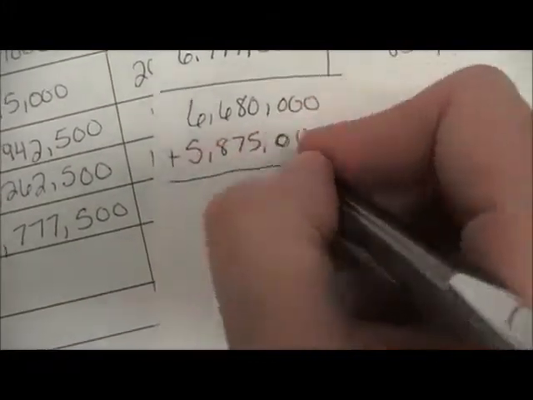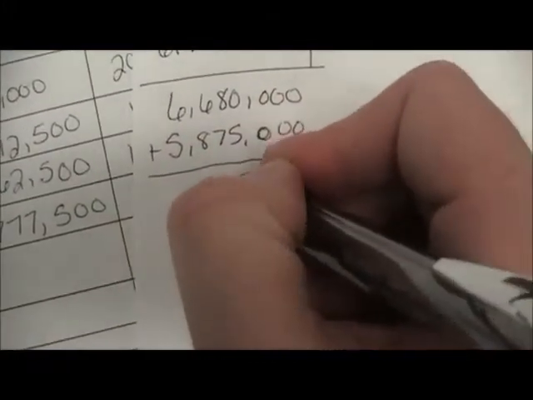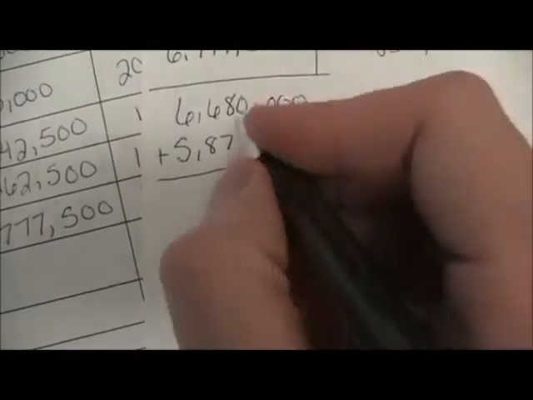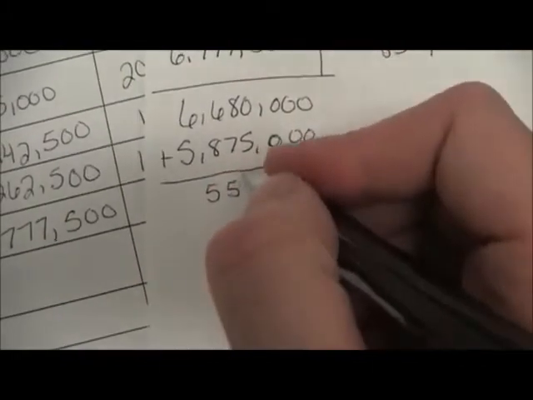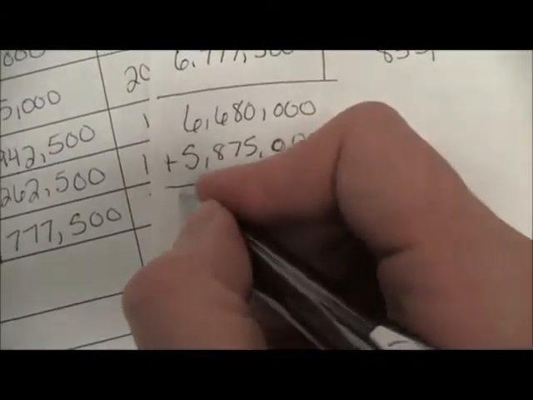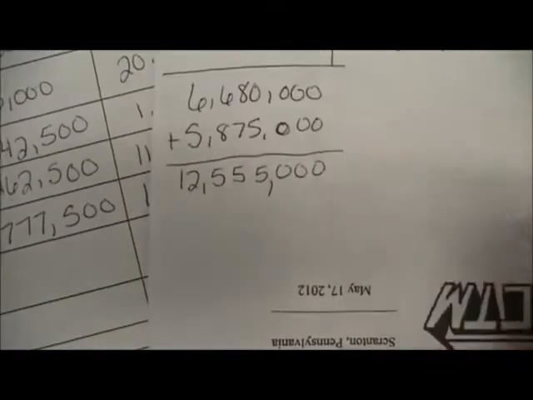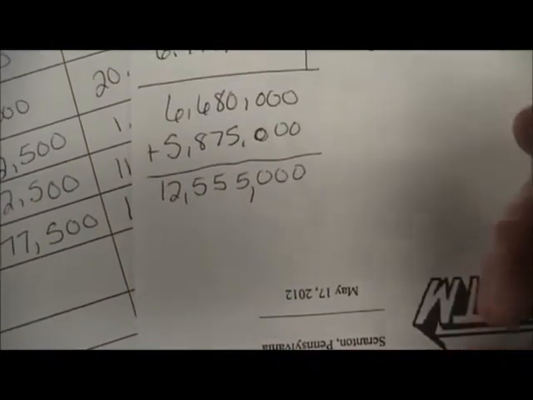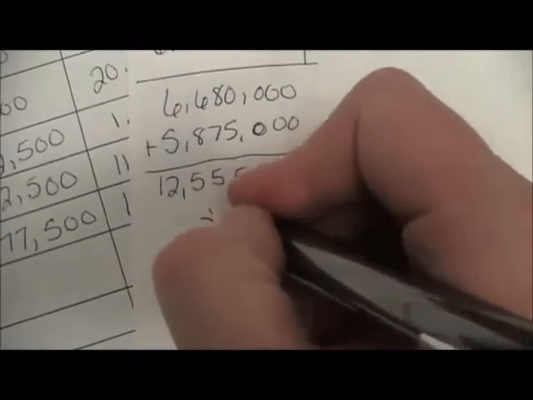We'll add those together. And we get $12,555,000, and of course we're going to be dividing that by 2 because we want the average.